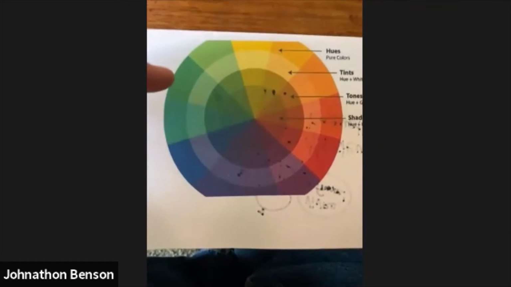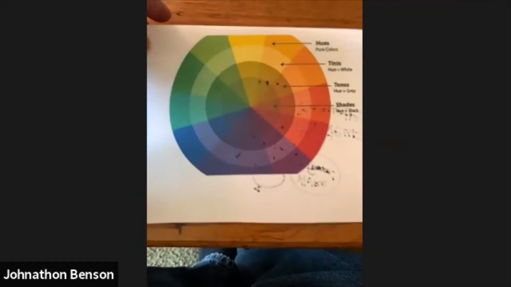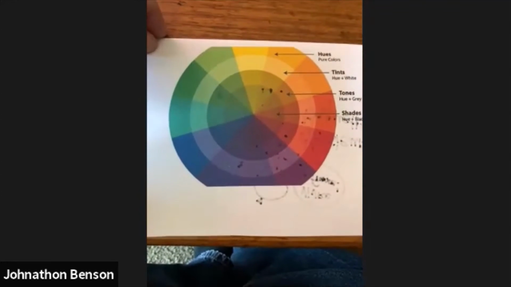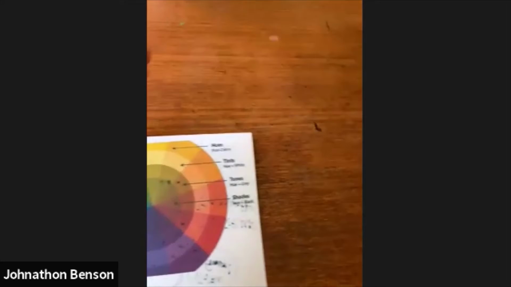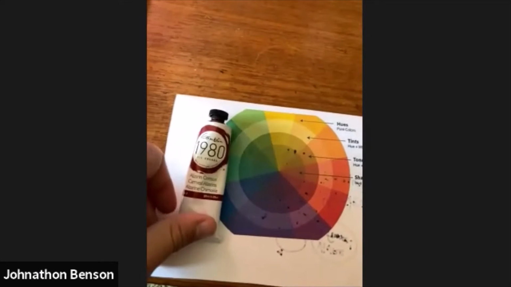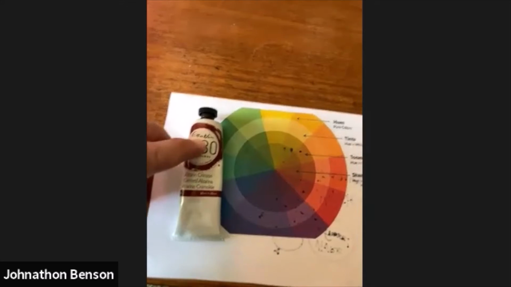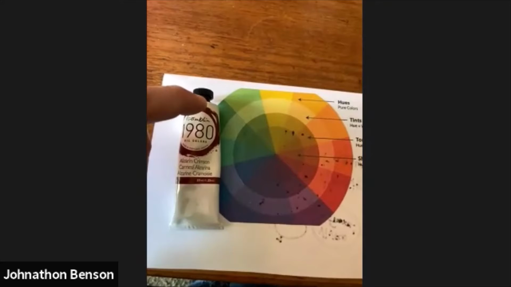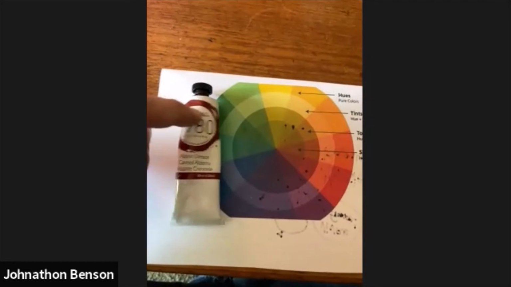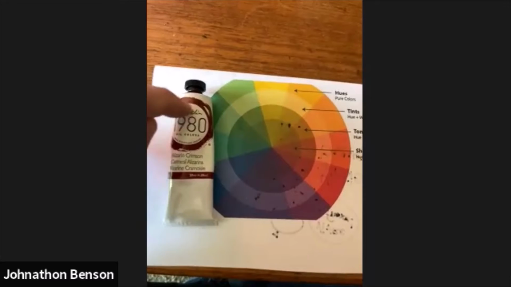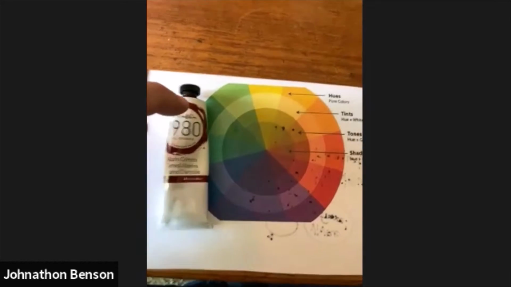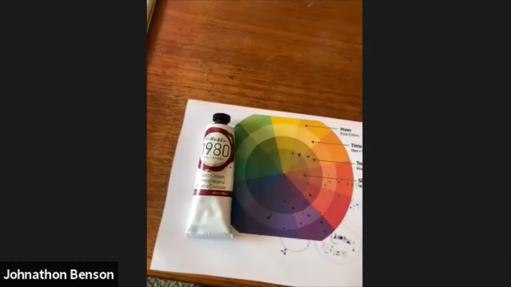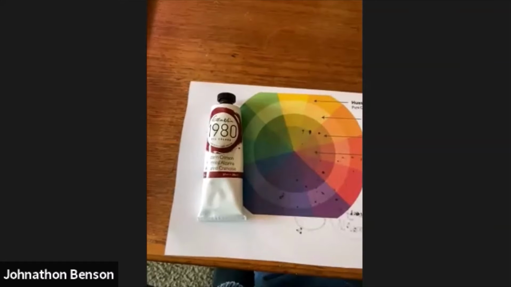However, as a caveat, there's a very big difference from paint to paint. So I'm going to bring over one different kind of paint here. I'm using oils today. This is Gamblin 1980 in alizarin crimson. This is an incredibly nice brand. It's a pretty expensive brand. And a lot of times the difference in the actual cost is because of the amount of pigment that's actually in it.